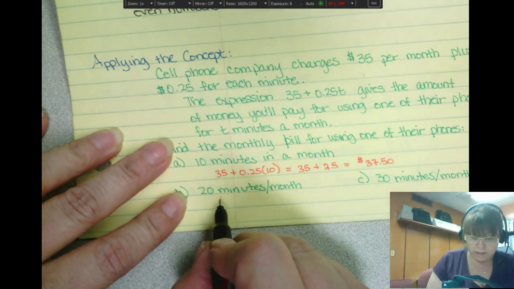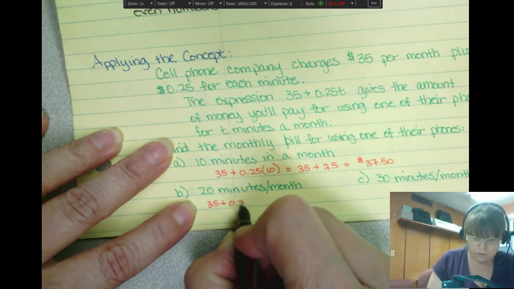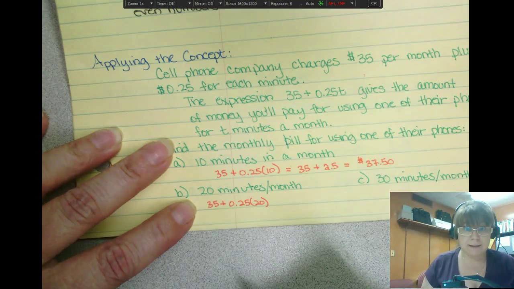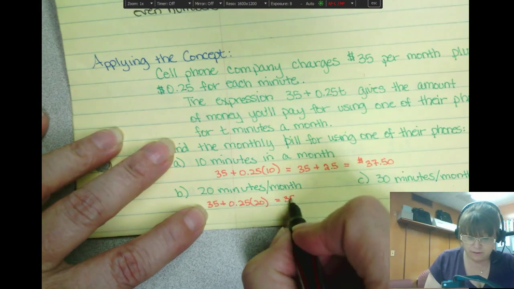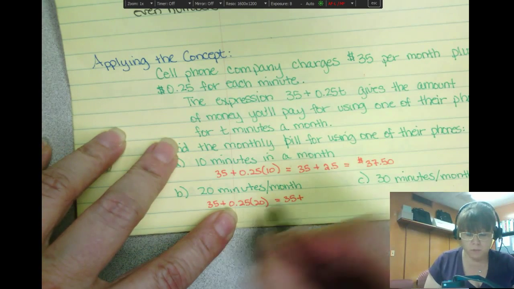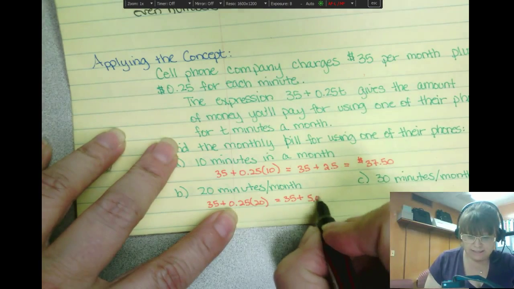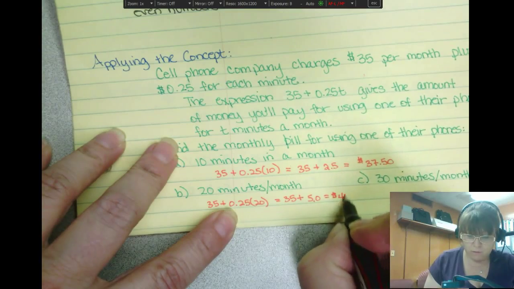Okay, let's try 20 minutes. 35 plus 0.25 times 20. So it's 35 plus 0.25 times 20, which is 5.0. And that gives us $40.